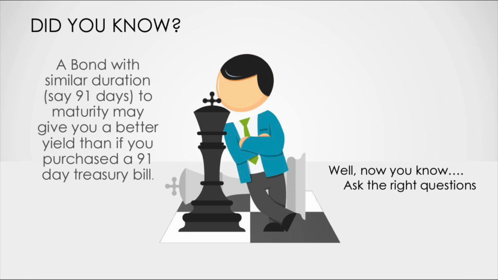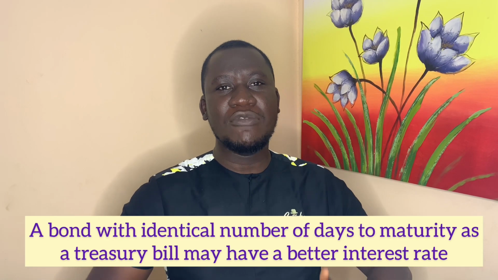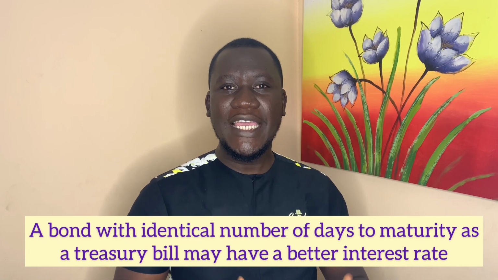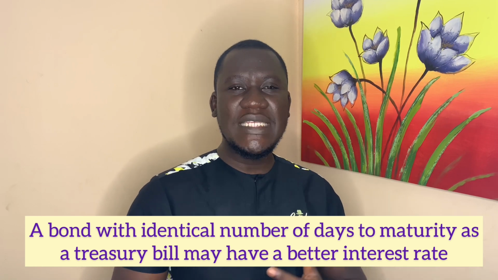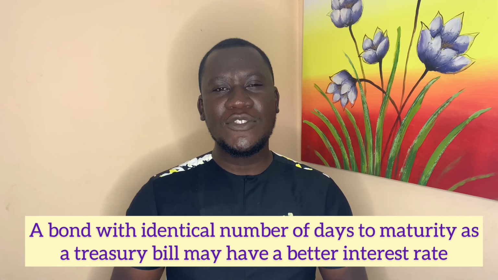So for, let's say, a 3-year bond that has 3 months to the maturity date, you can get a better interest rate than if you bought a 3-month treasury bill. But most people don't know about it. Everybody just goes and wants to buy a treasury bill. But ask your bank if there are bonds that are available and what is the period to maturity, and compare that to what the rate would have been if you bought, let's say, a 6-month T-bill or a 3-month T-bill, and make a better judgment in that regard.